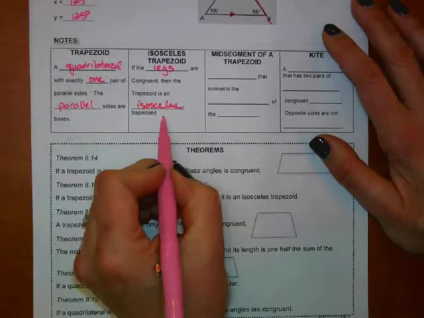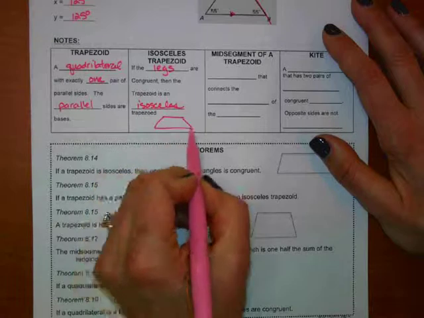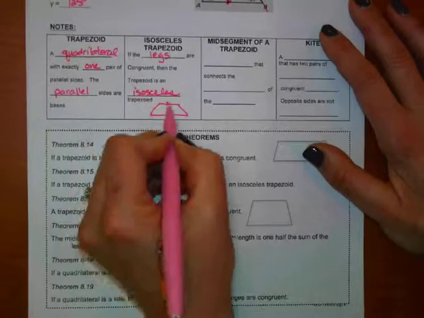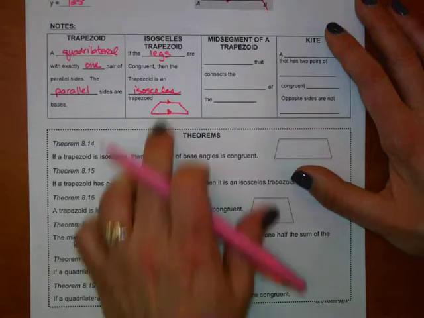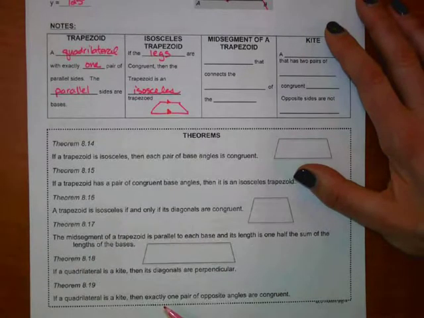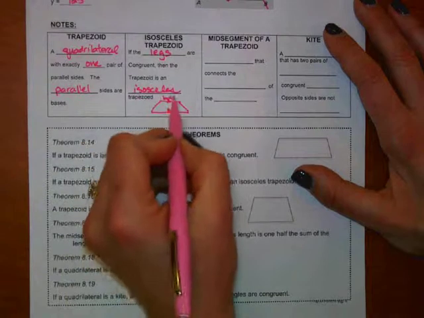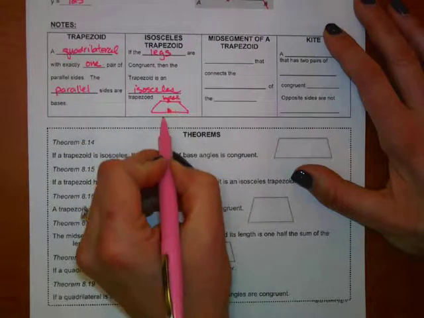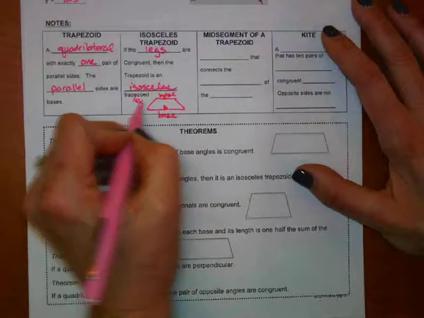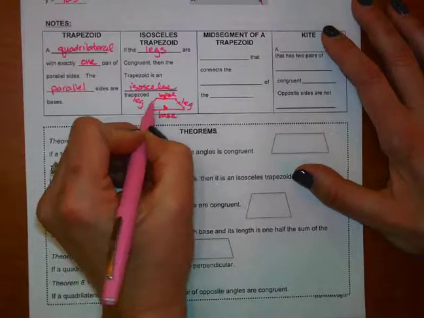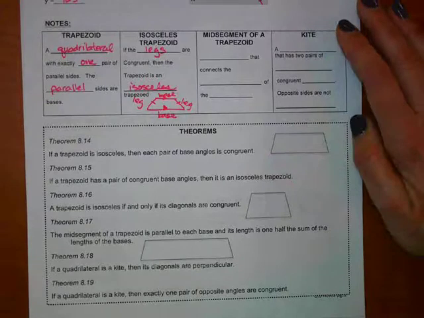So let's just draw a quick picture to define the bases and the legs. Which one here is the bases? The parallel ones, the top and the bottom, right? That's a base, and that's a base. If that's true, then where are the legs? Yeah, these are called legs. And in an isosceles trapezoid, they are congruent.